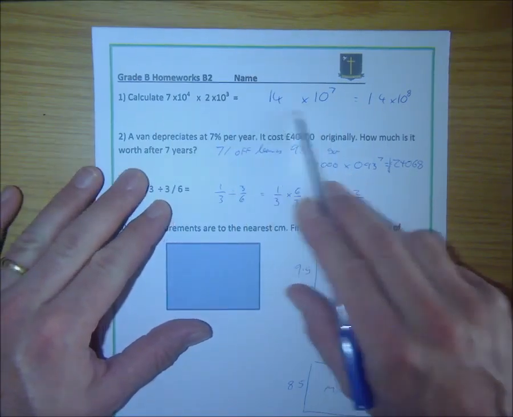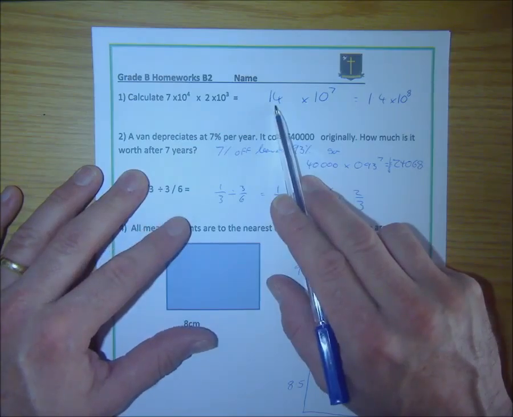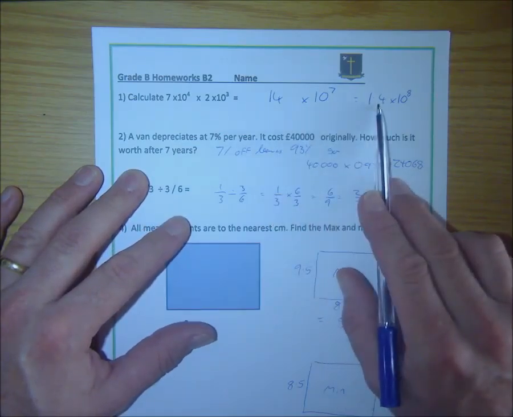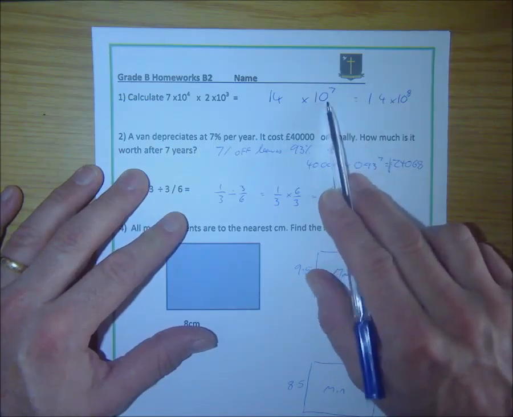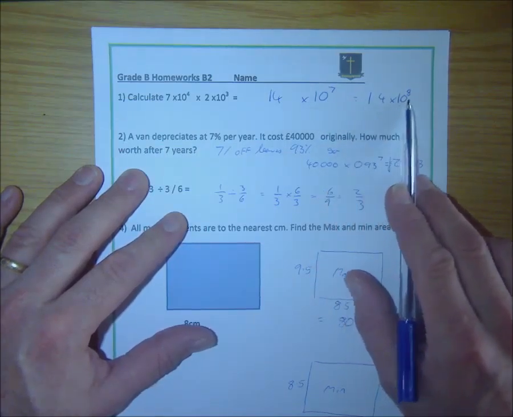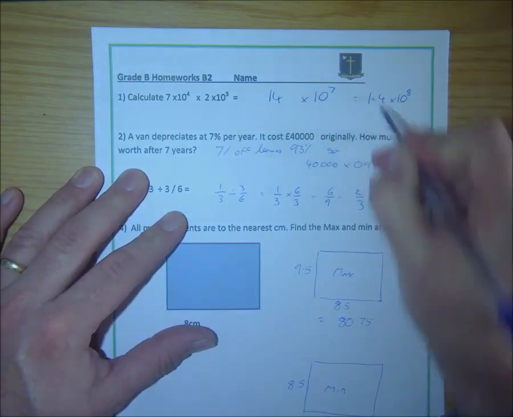Now that's not quite my answer because in standard form, the first part has to be units. So if I write 14 as 1.4, I've made it 10 times smaller, so I'll make 10 to the 7 into 10 to the 8, so I'll make that 10 times bigger, and that is your answer.